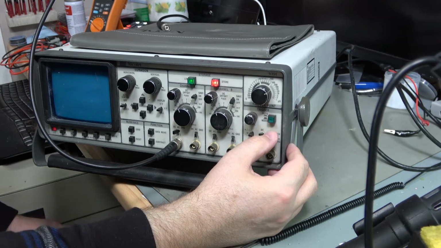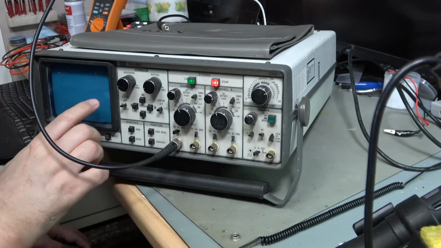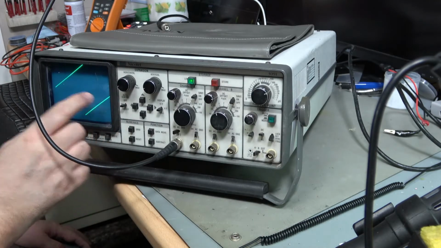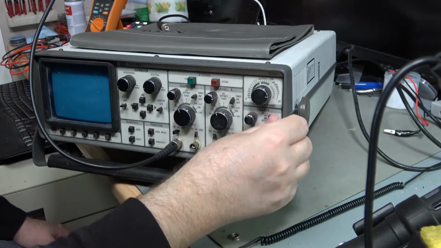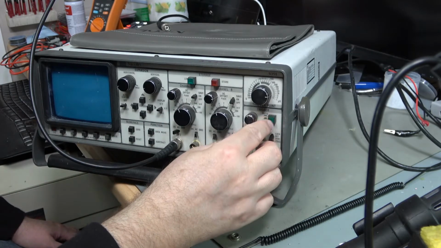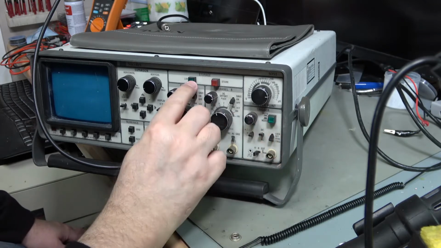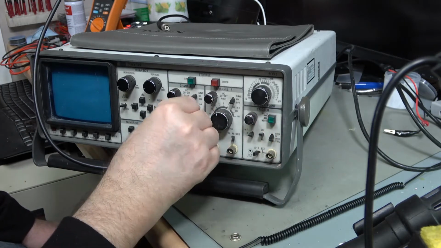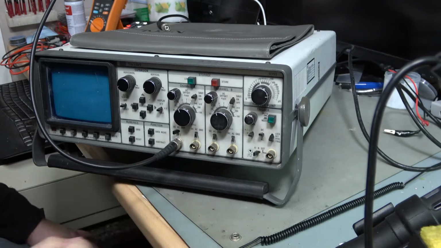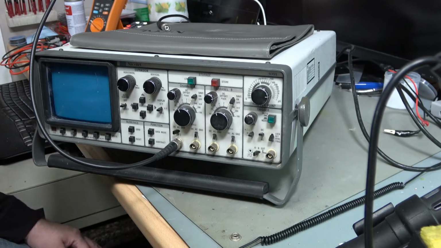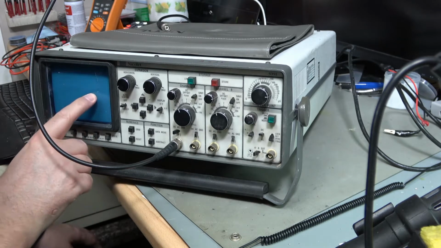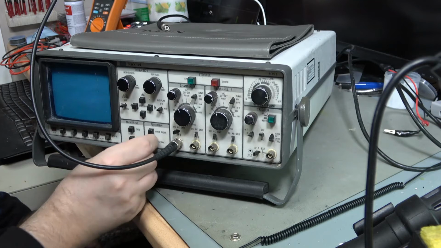Oh, and there we go. I just heard something go. Very strange. The display is gone. It's actually over on the right side now. Trigger is no longer triggering. These lights aren't working. So we've definitely got something gone wrong there at that point. I do actually still have a single little spot in the middle, essentially non-responsive to anything.